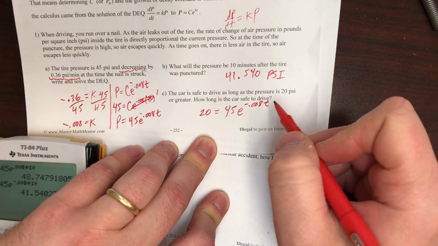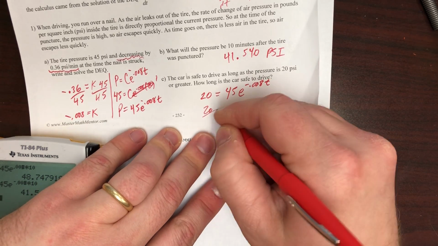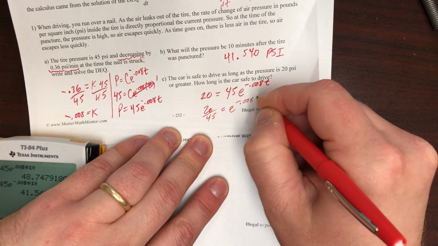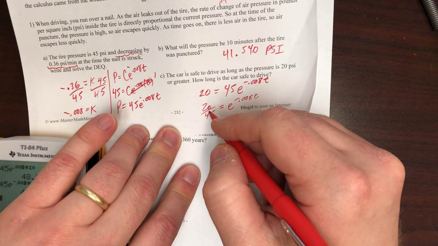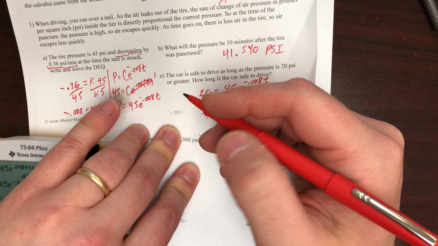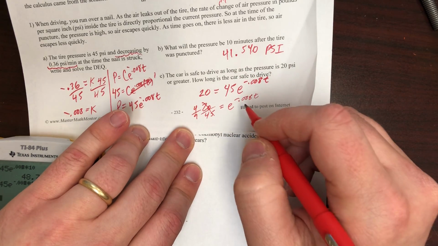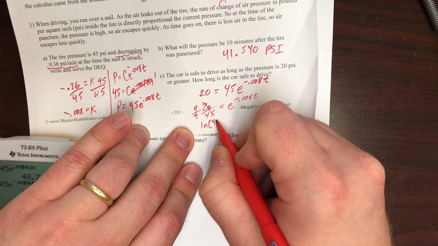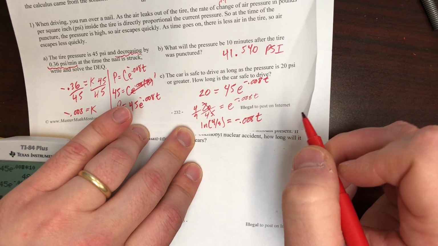I want to find out what T is. So I'll divide both sides by 45. So I get 20 over 45 is equal to e to the negative 0.008 t. We'll ln both sides. And 20 over 45, they're both divided by 5, so it's 4 over 9. So we'll say ln of 4 over 9 is equal to negative 0.008 t.